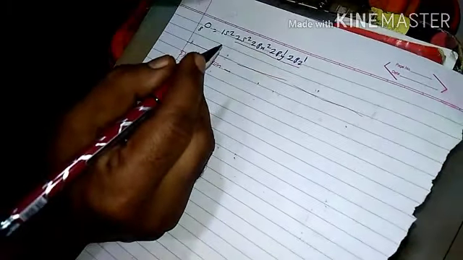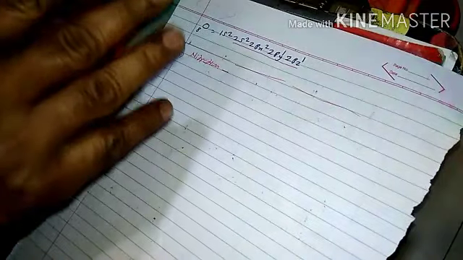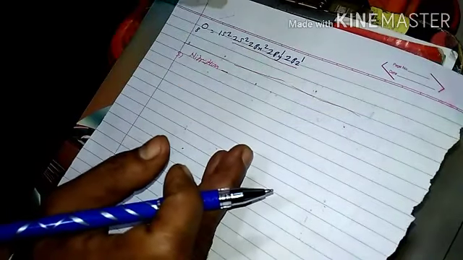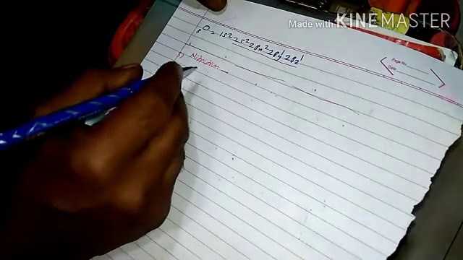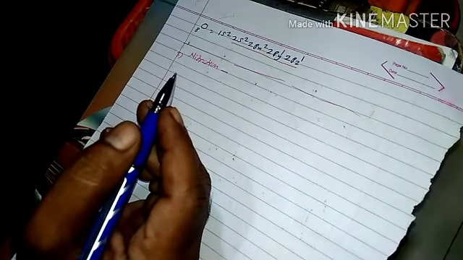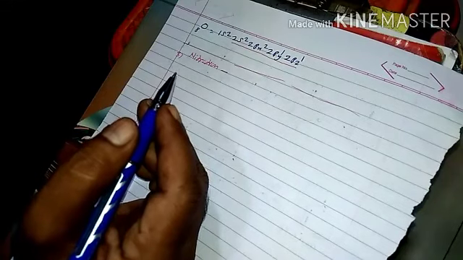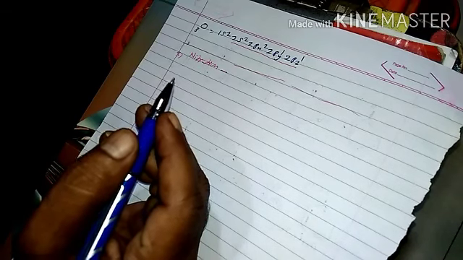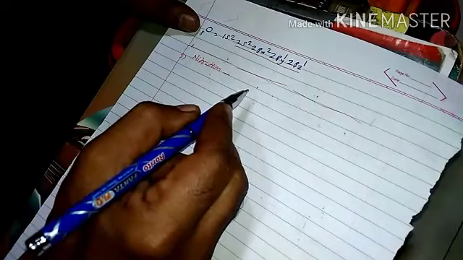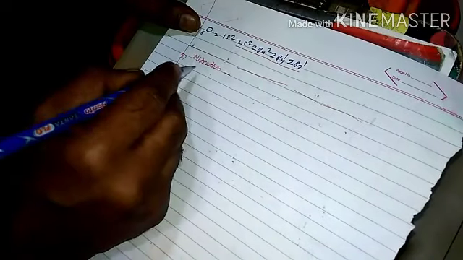The substitution or replacement of a hydrogen atom at ortho or para position by an NO2 group is known as nitration. Now when anisole is treated with nitrating mixture, that is a mixture of concentrated nitric acid and concentrated sulfuric acid, it gives a mixture of ortho nitro anisole. Here is the first reaction.